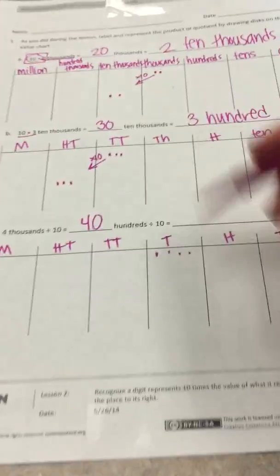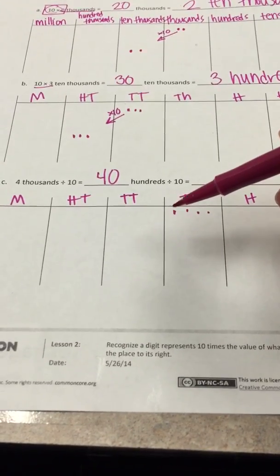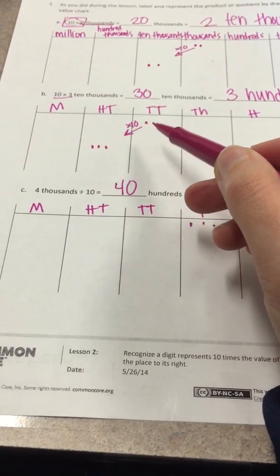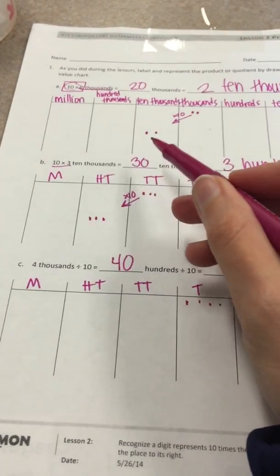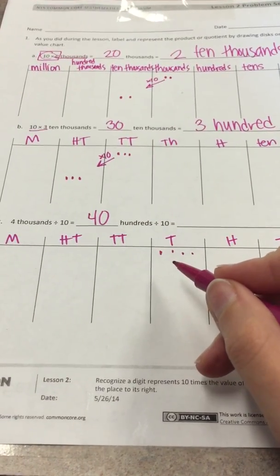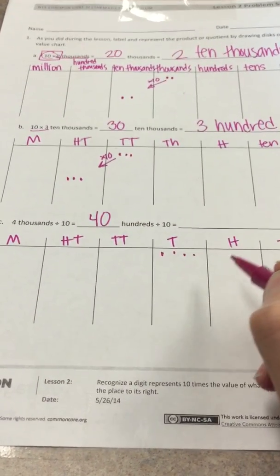40. Since we're going backwards, you kind of are getting bigger because this 3 ended up being 30 of these. And this 2 ended up being 20 of these. So this 4 is going to end up being 40 of these.